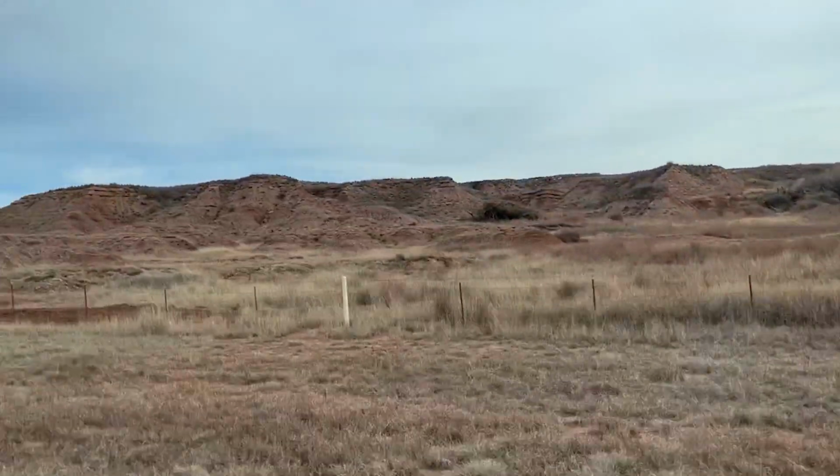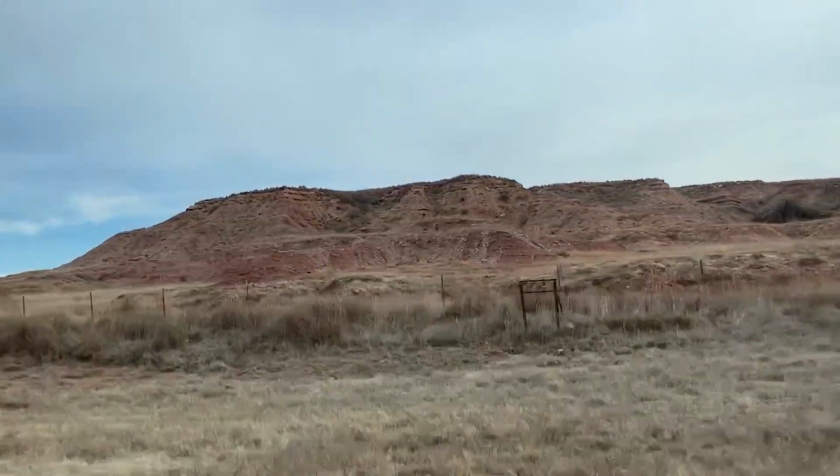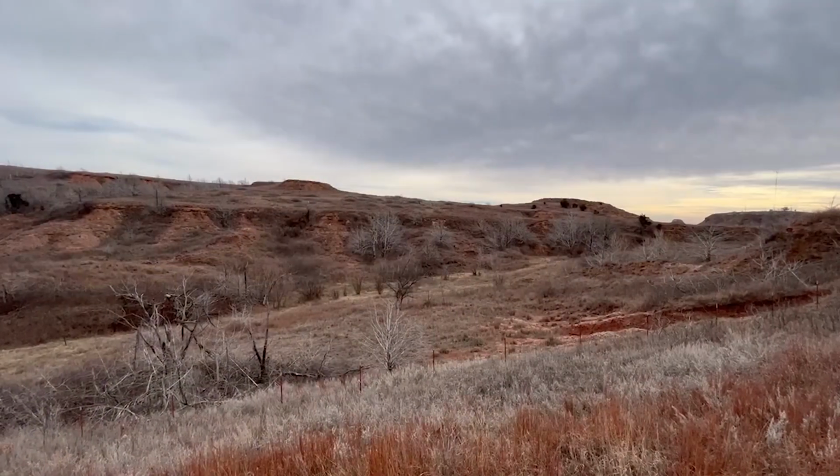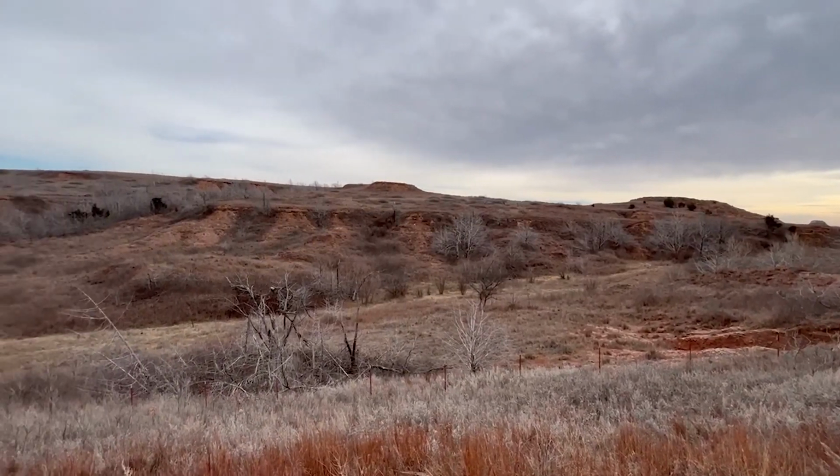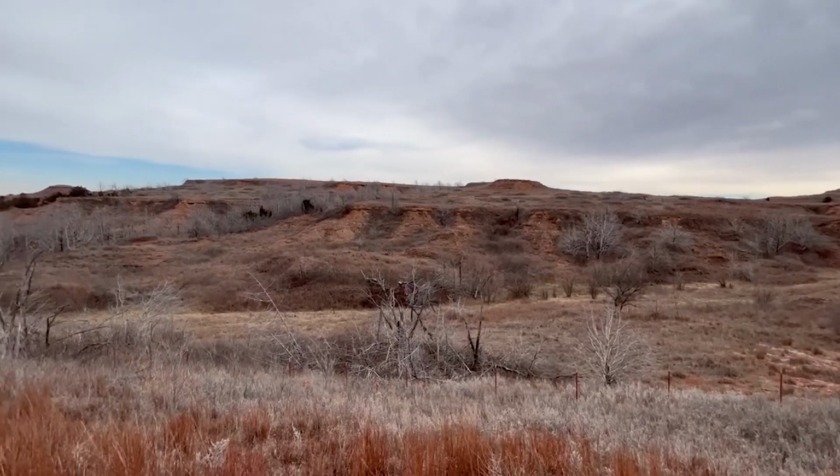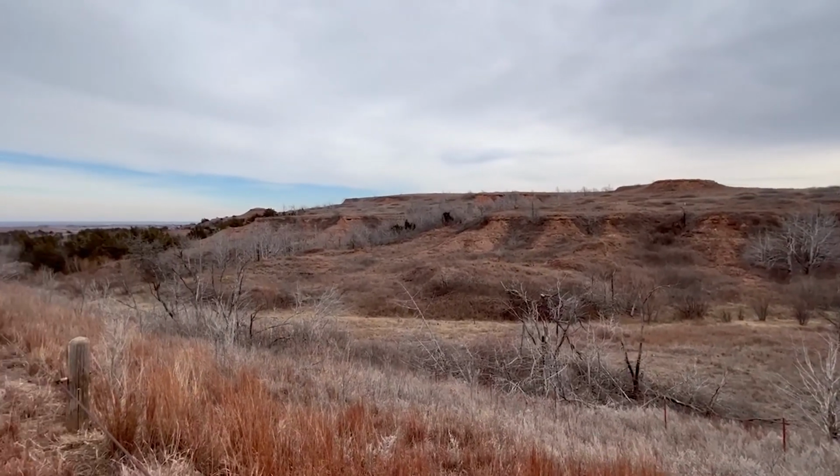But why is the relief so different here? How were these rocks formed and what can we learn from them? Stick around and let's find out in this Geonuggets.